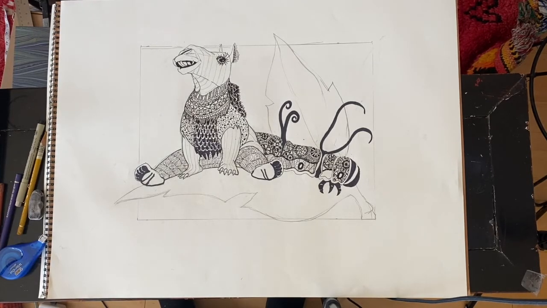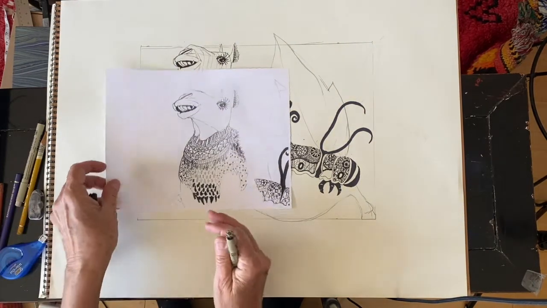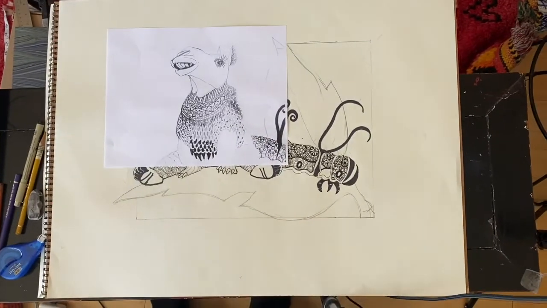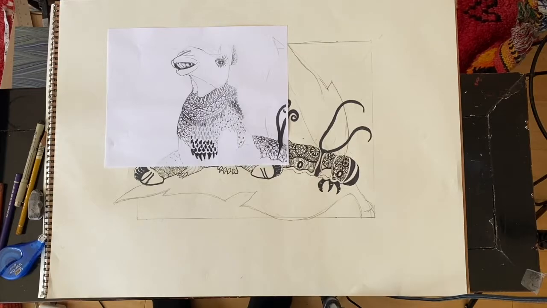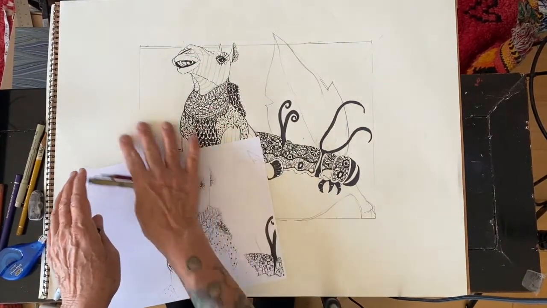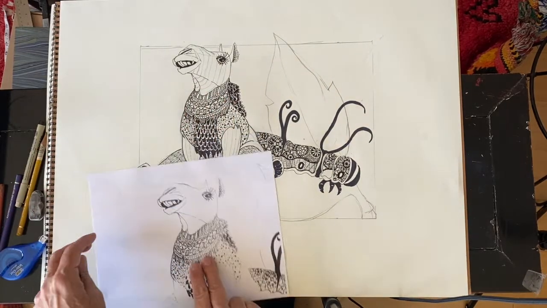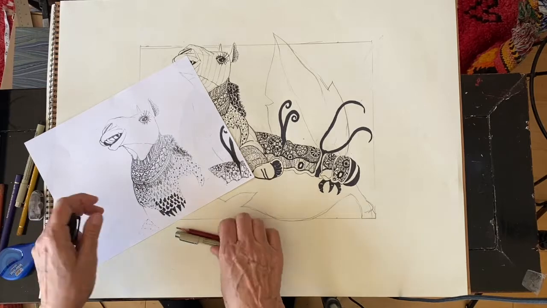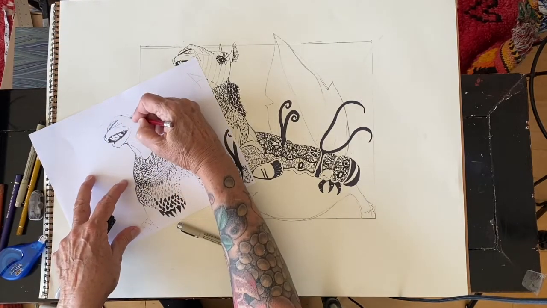Now, when you get to an area like a head, I know you're feeling like, oh my God, I don't want to screw up. I've done this gorgeous drawing so far. There's a couple things you can do. I have a printer and a scanner in my house, so I just took my drawing and held this area down on my scanner, and now I have a drawing that I can play with if I want to.